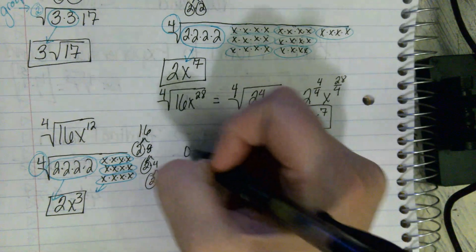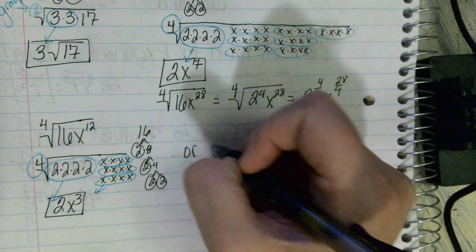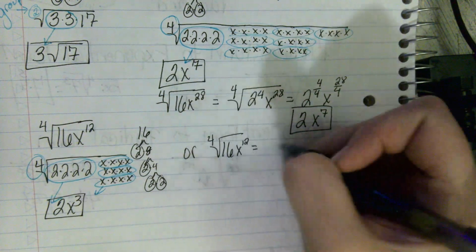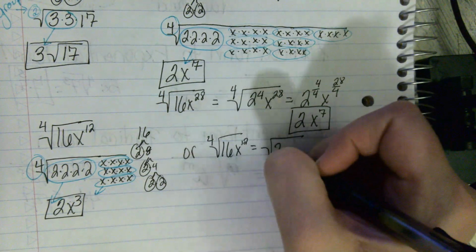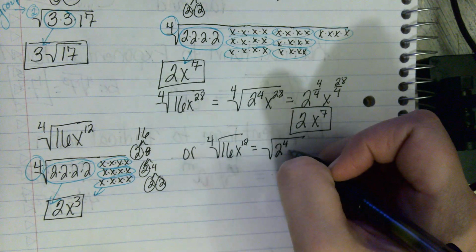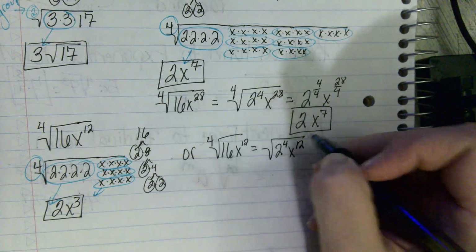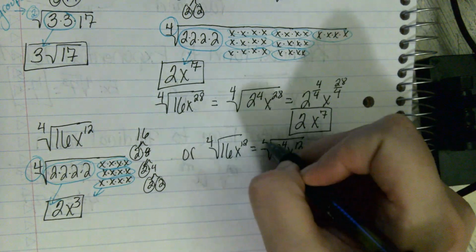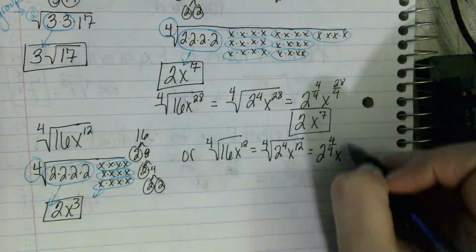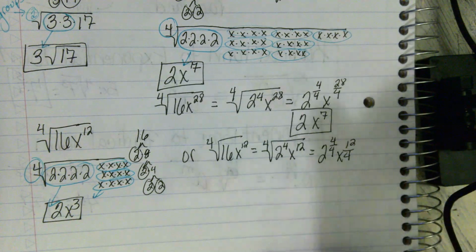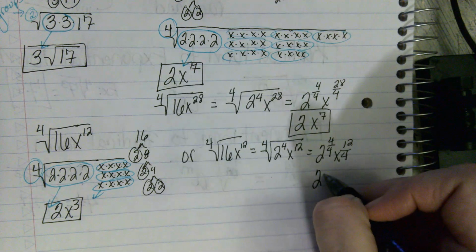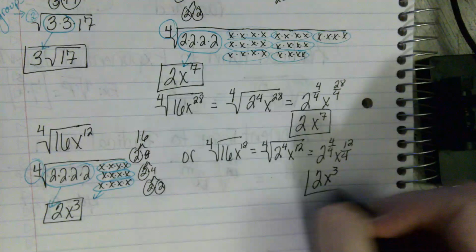Or if you wanted to use exponential form, we would say it is 2 to the 4th power, x to the 12th power, so it would be 2 to the 4 over 4 power, x to the 12 over 4 power. Anything to the 1st power is itself, and x to the 3rd power.